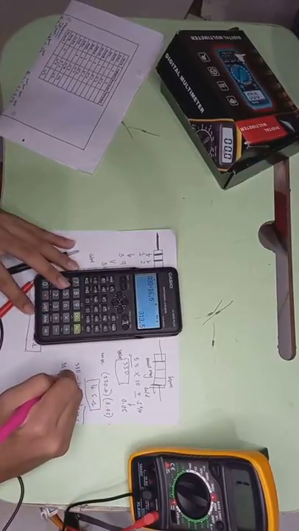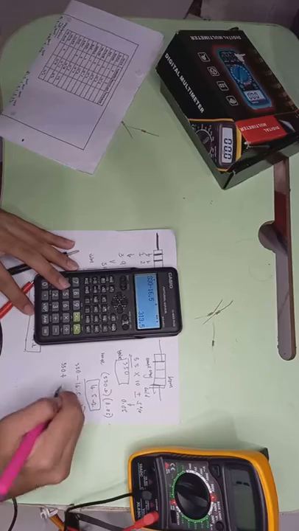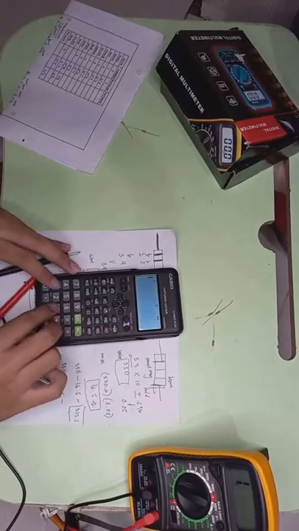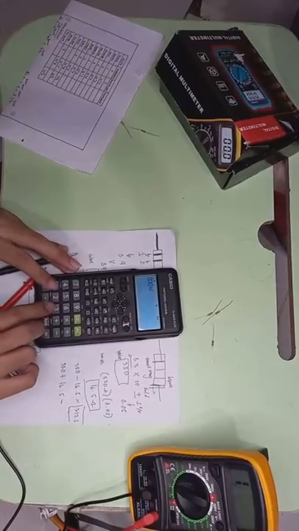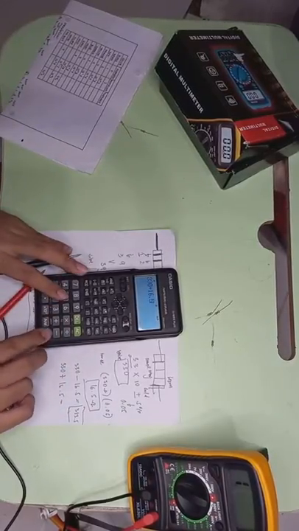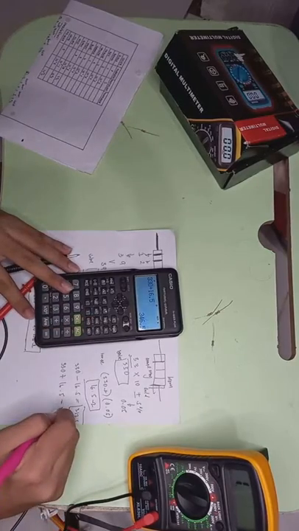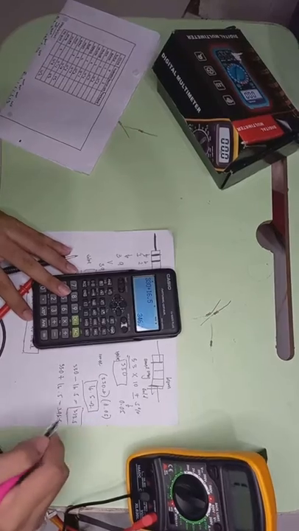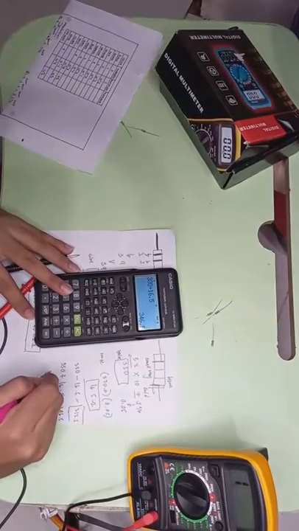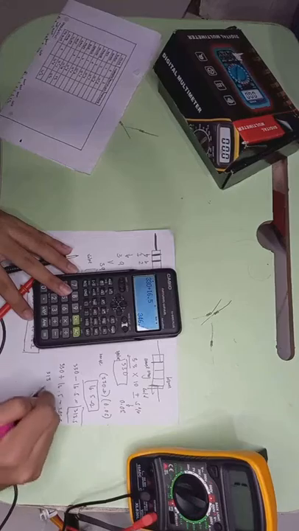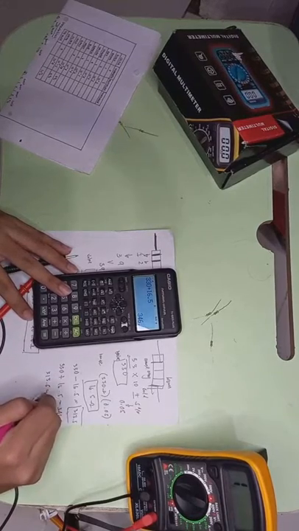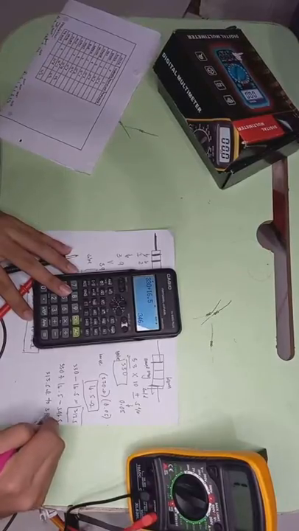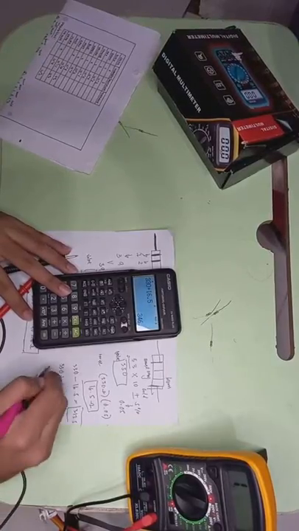Second is 330 plus 16.5 equals 346.5. So the total range is from 313.5 ohms to 346.5 ohms.